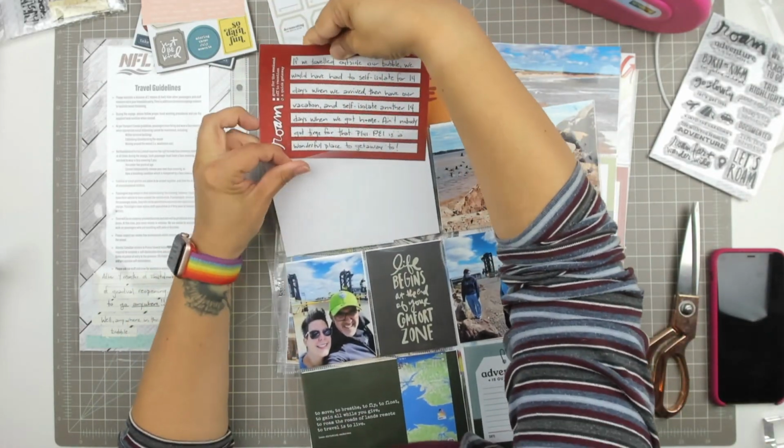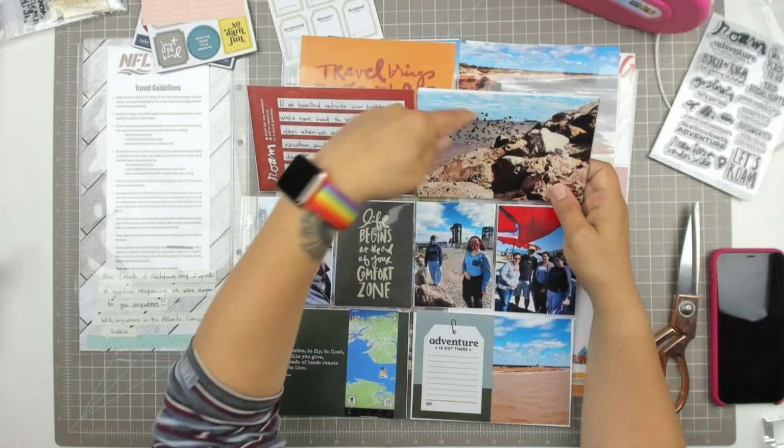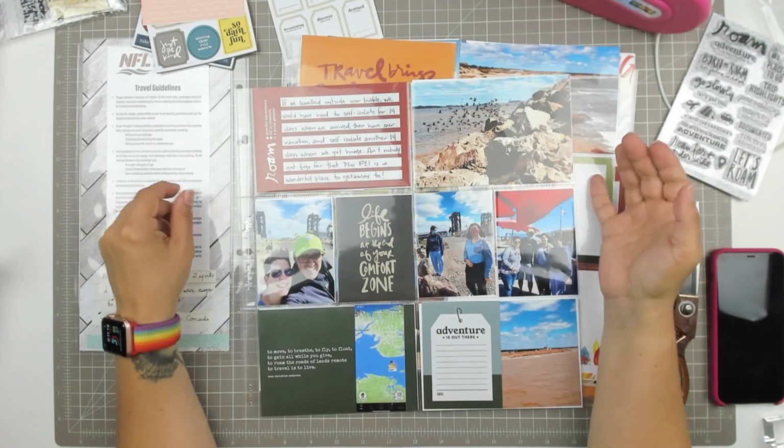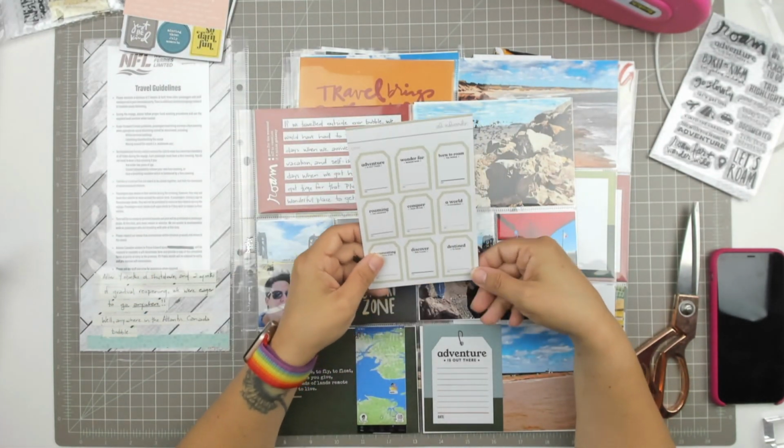I love my Sharpie pen. It doesn't bleed as much as a Sharpie marker, so you can't really use them interchangeably, but the Sharpie pen is a great journaling pen.